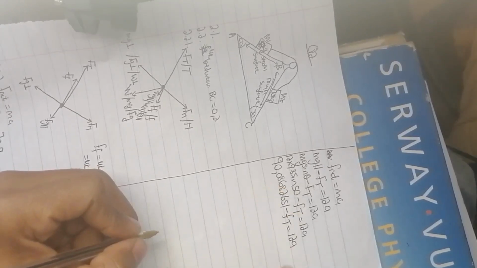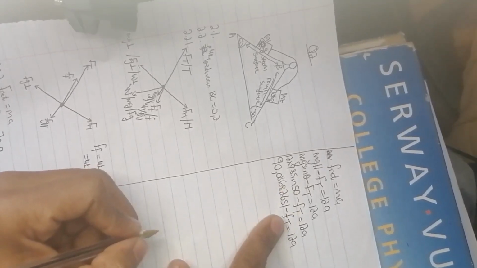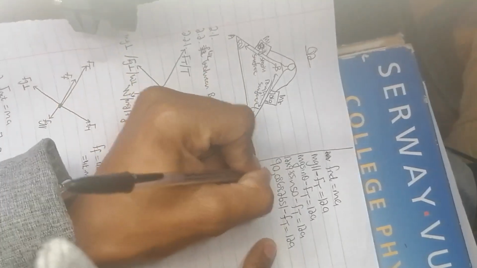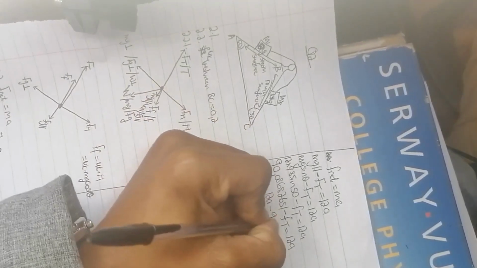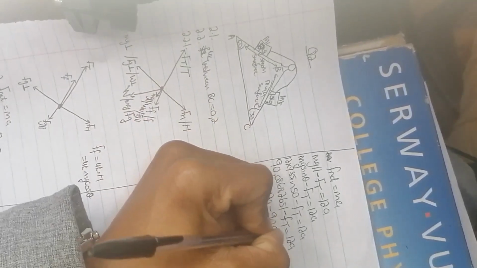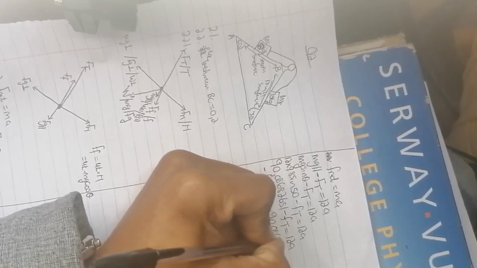Okay, let me take this to the side because I want to make tension the subject of the formula. Minus force of tension 12a minus 90.086 82651.